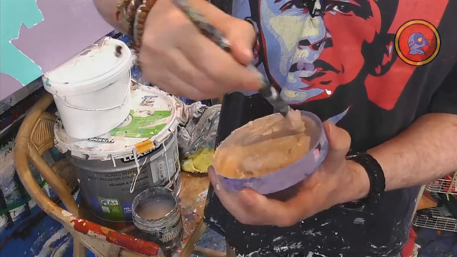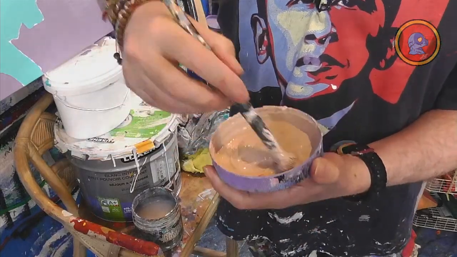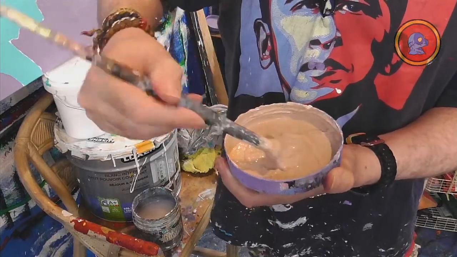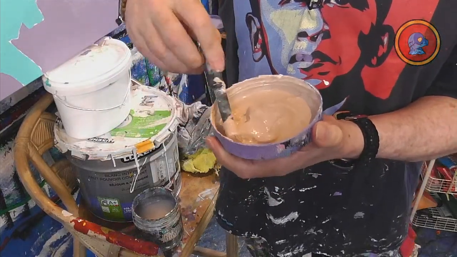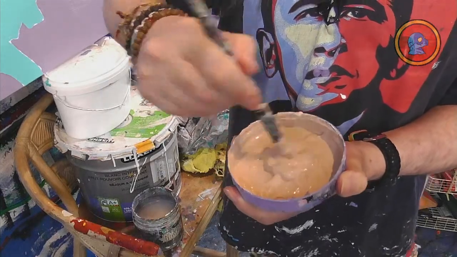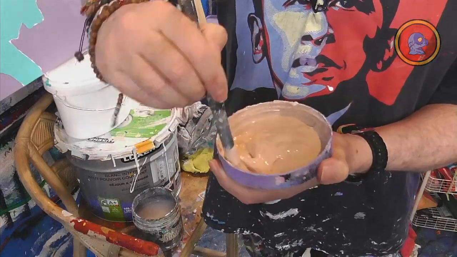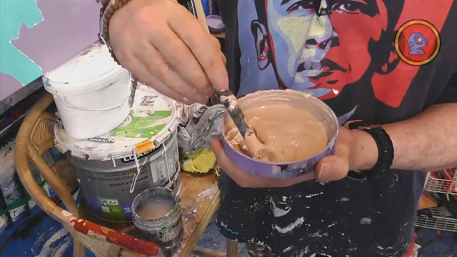And no matter how thick I put this paint on, it seems like I always have to put 2 coats. So I've just got in the habit of thinking 2 coats no matter what I do. So this first coat is just going to go down very quickly.